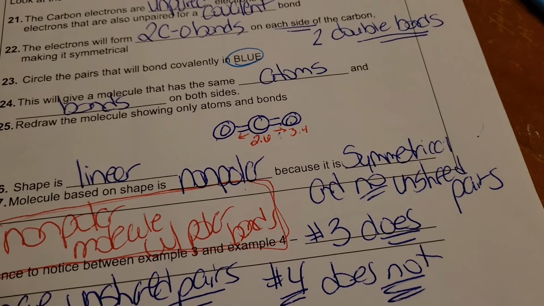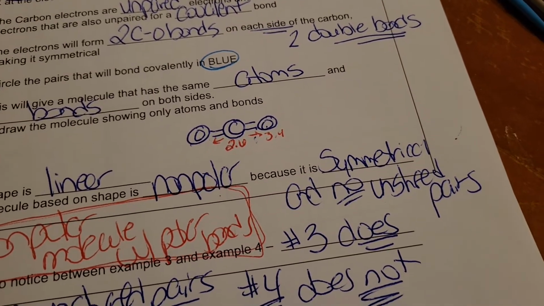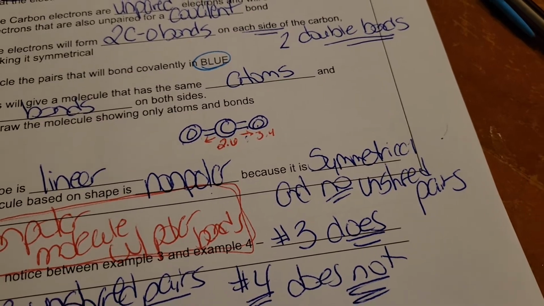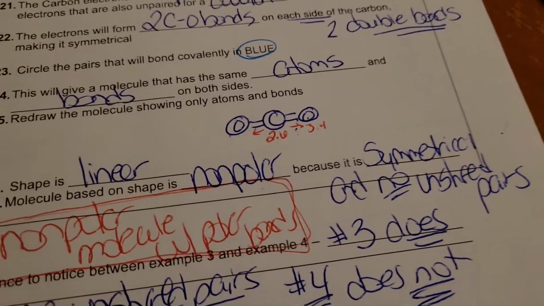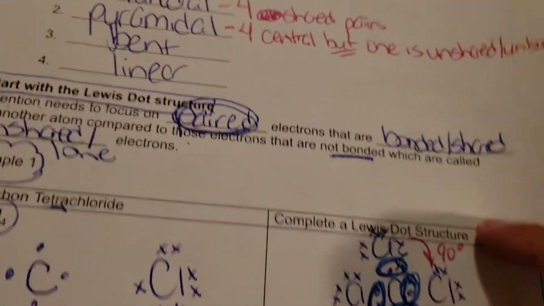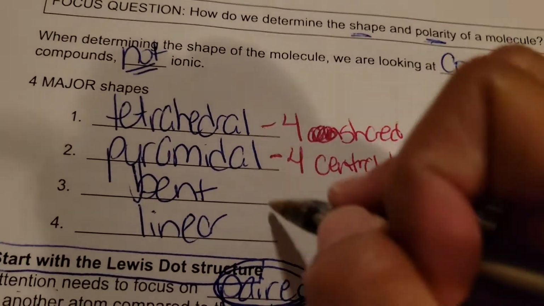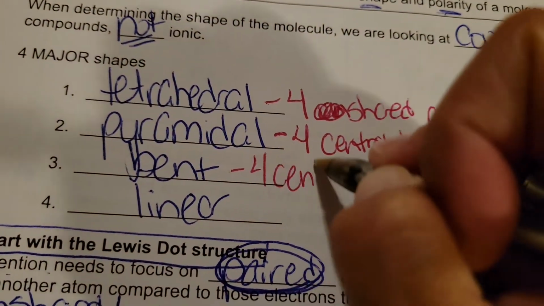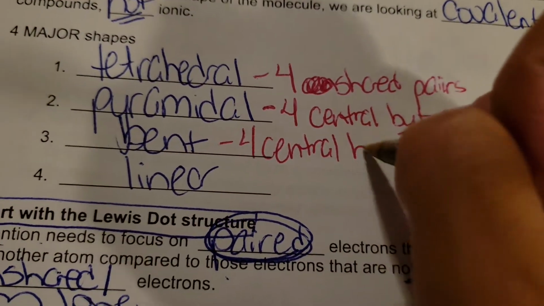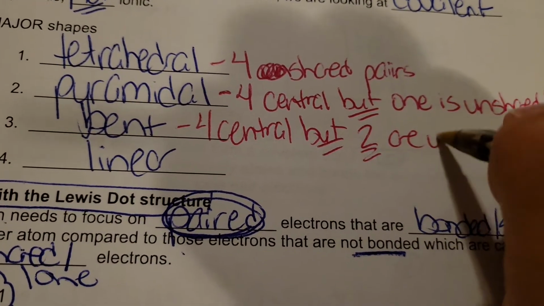If it has 4 things attached to it, it's going to be tetrahedral. If it's missing one of its parts, it's going to be a pyramid. If it's missing 2 of its parts, then it's going to be bent. And if it's got everything it's supposed to and just makes a straight line, then it's going to be linear. So bent is when there's 4 around the central, but 2 are unshared.